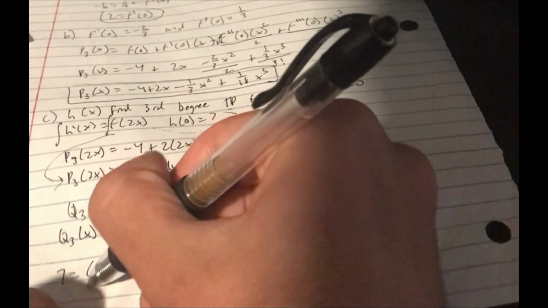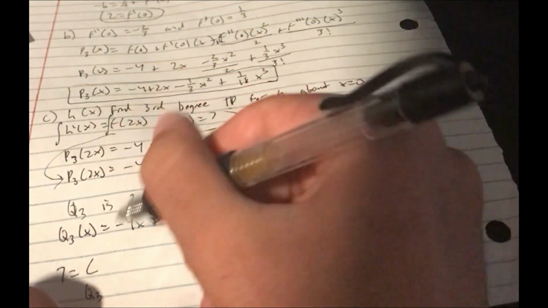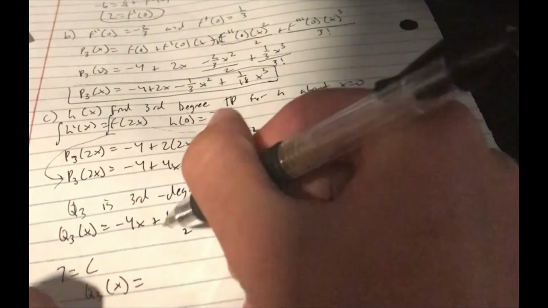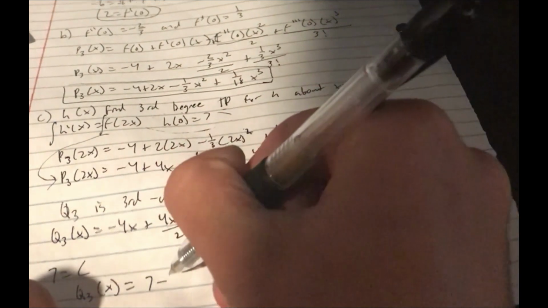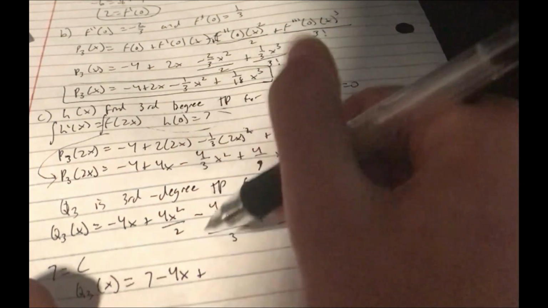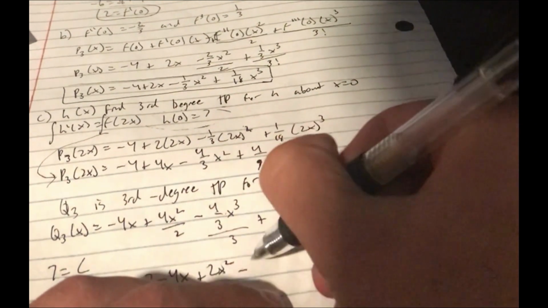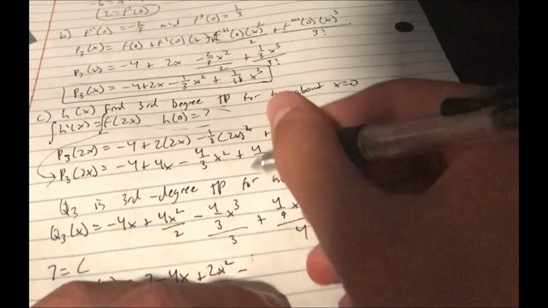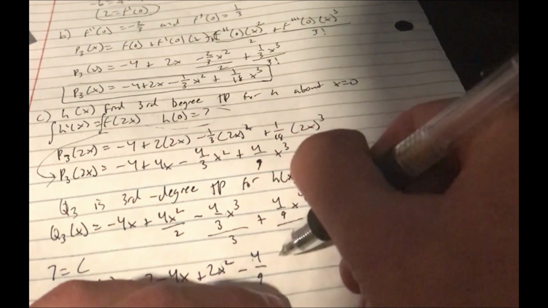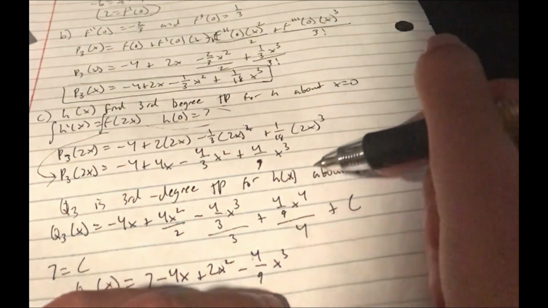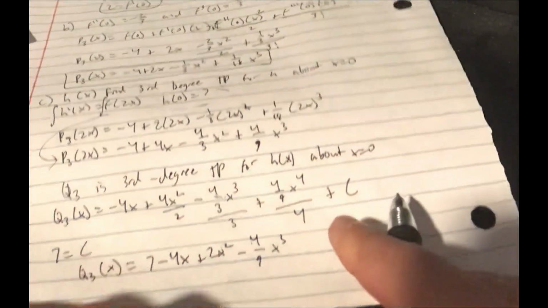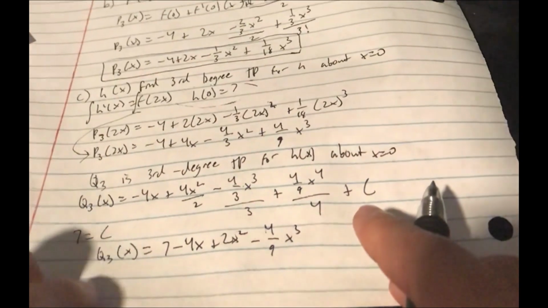Okay? So now we just have to write that out. q sub 3 of x is equal to, we have a 7, we're just going to move that in front. 7 minus 4x plus 2x squared minus 4 over 3 times 3, 4/9 x cubed. And that's it, because we only wanted the third degree Taylor polynomial. So that would be our final answer.